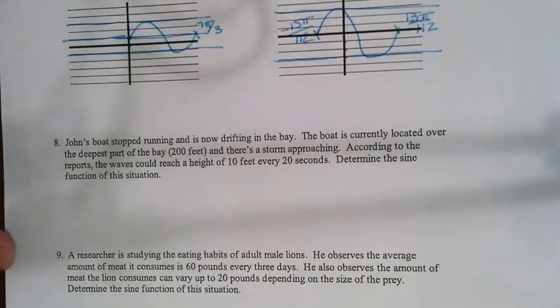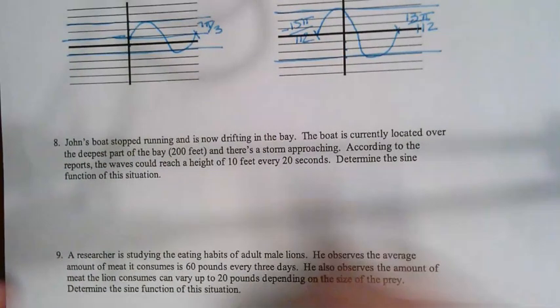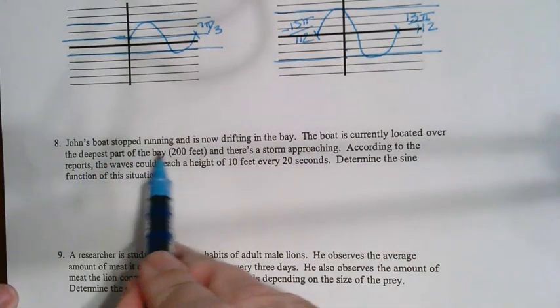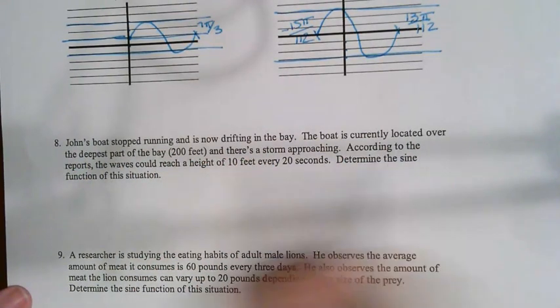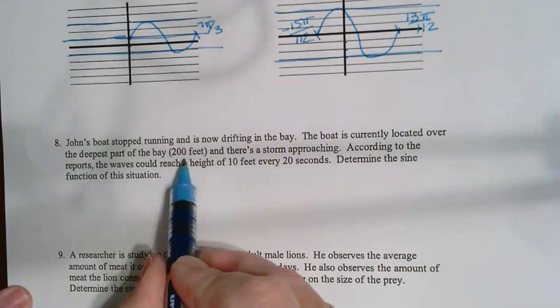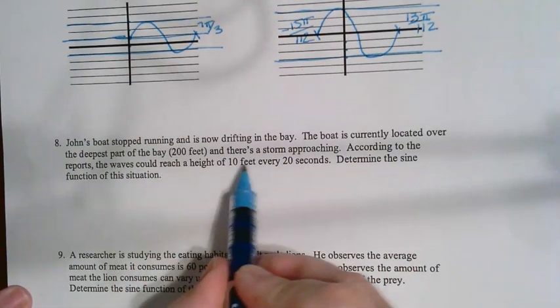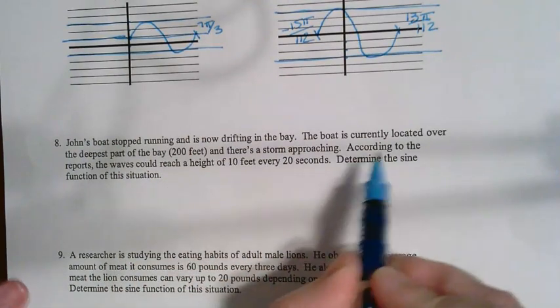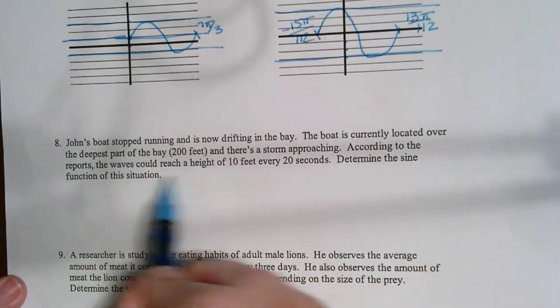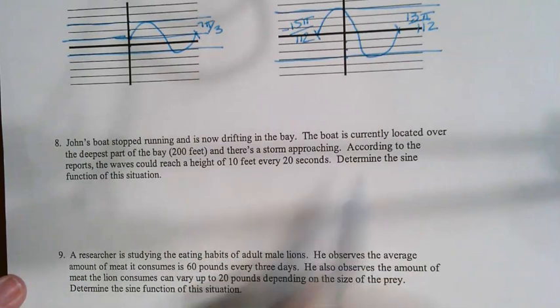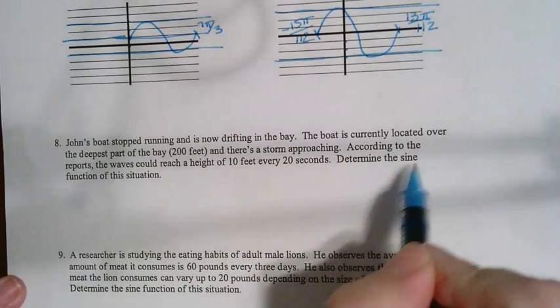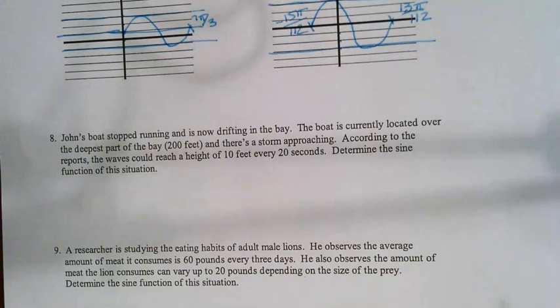And last but not least, your favorite word problems. Okay. John's boat stops running and is now drifting in the bay. The boat is currently located over the deepest part of the bay at 200 feet, and there's a storm approaching. According to the reports, the waves could reach a height of 10 feet every 20 seconds. Determine the sine function.